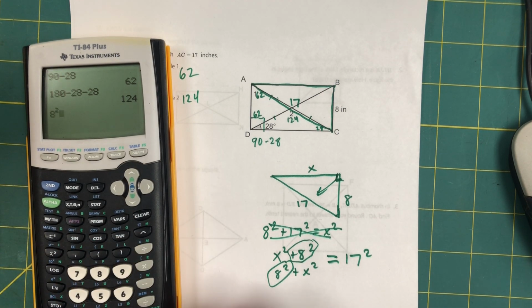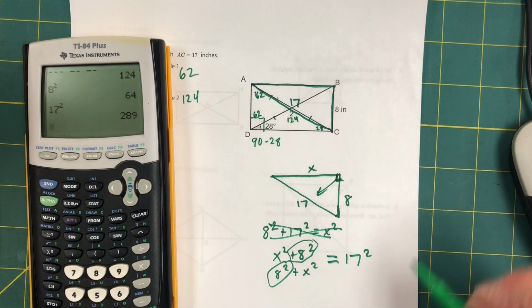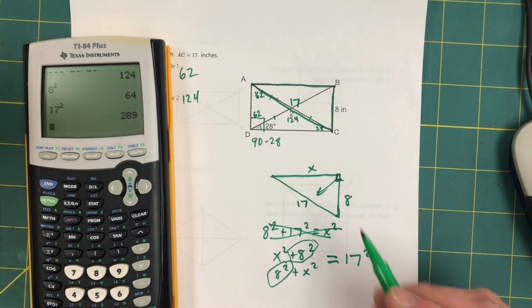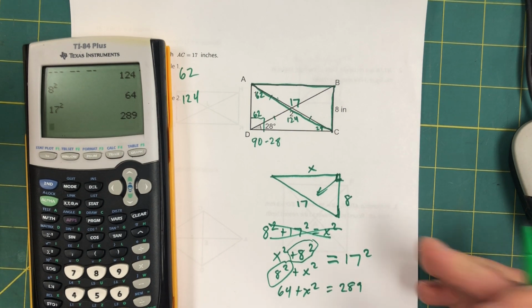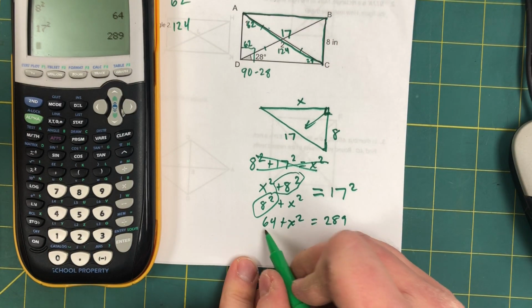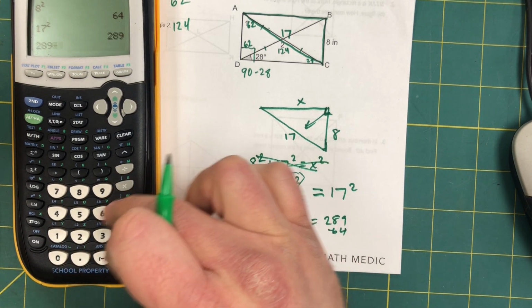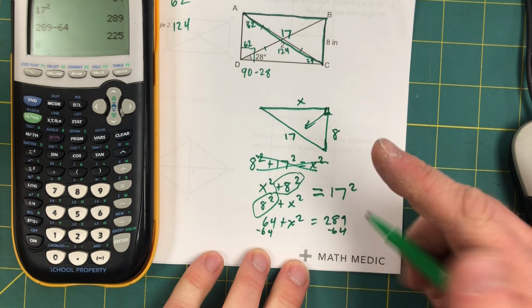So let's figure out what these numbers are. 8 squared is what? 64. 17 squared, I think it's 289 if I remember. Yeah, 289. It's not magic. I've just seen it enough that I memorized it. So this is 64 plus X squared is equal to 289. So we want to get X by itself. So we'll just subtract the 64 from both sides. So 289 minus 64. I got 225.